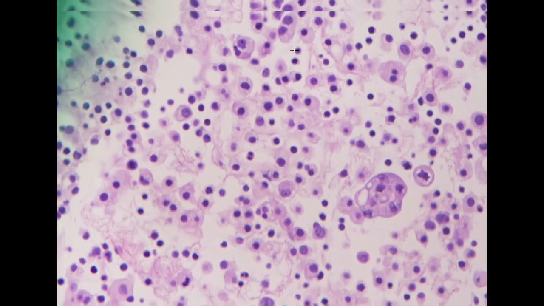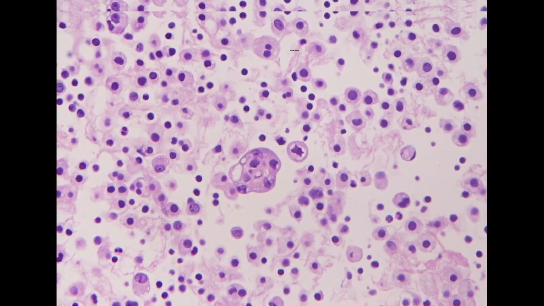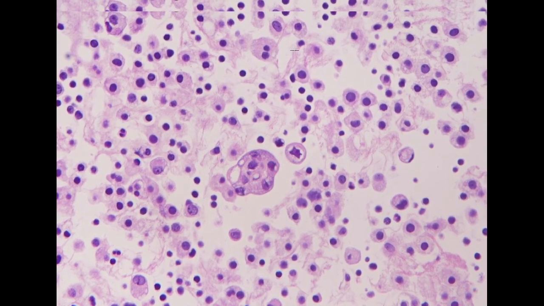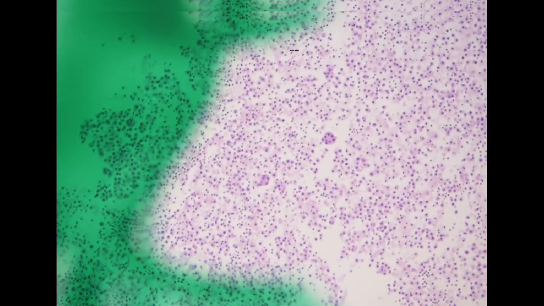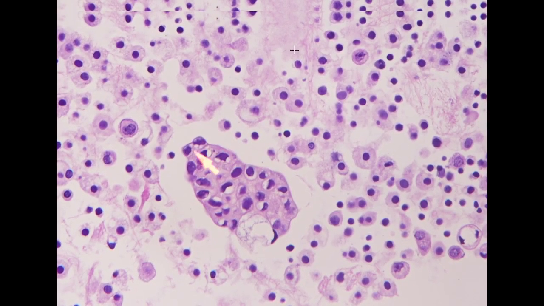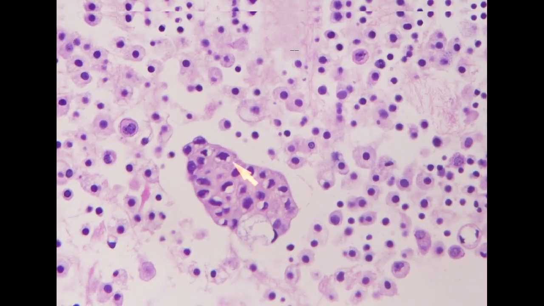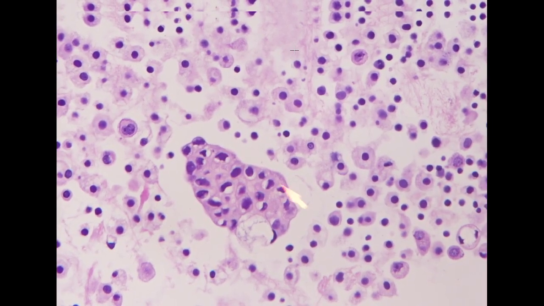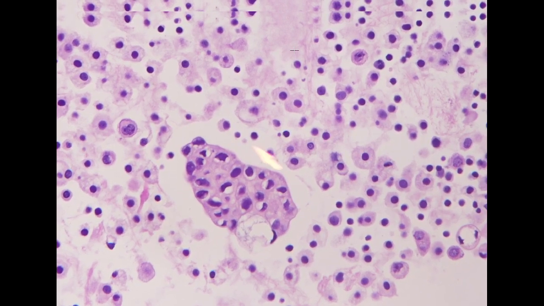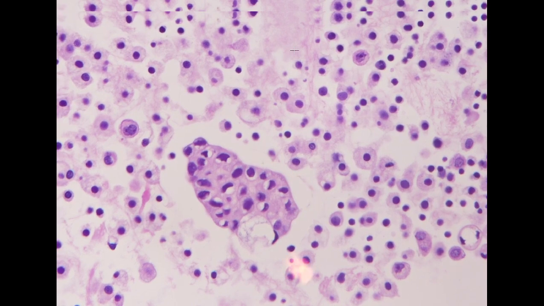The nuclear atypia here is very similar to the first cluster that we saw. It's quite obvious. So there were a few clusters with relatively irregular nuclear contours, a three-dimensional cluster, and peripheral traction artifact.